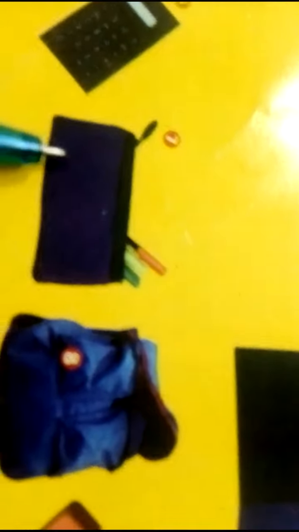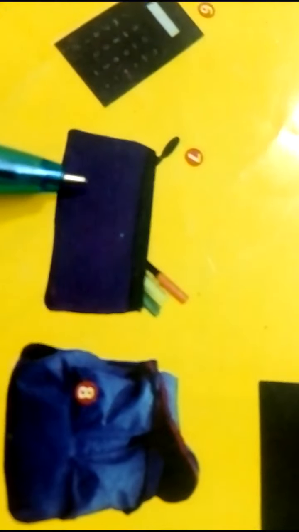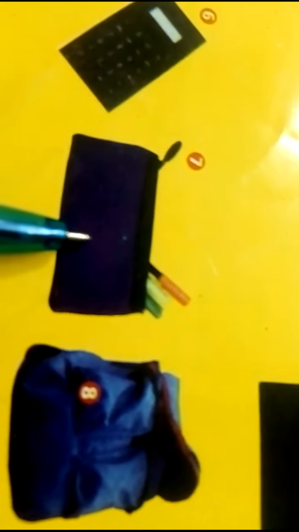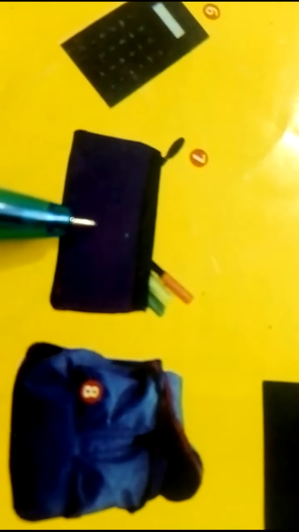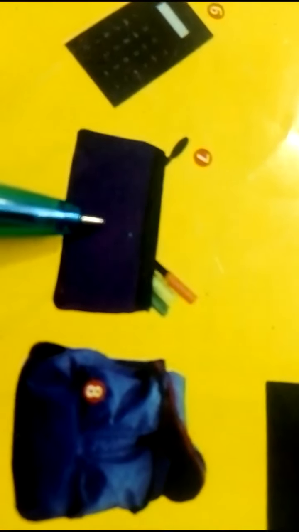Number 7. Picture number 7. Pencil case. مقلمة. It's a countable noun. It's a small bag or box that you keep pens, pencil, sharpener, etc. مقلمة بتحط فيها البراية والقلم وغيره etc.